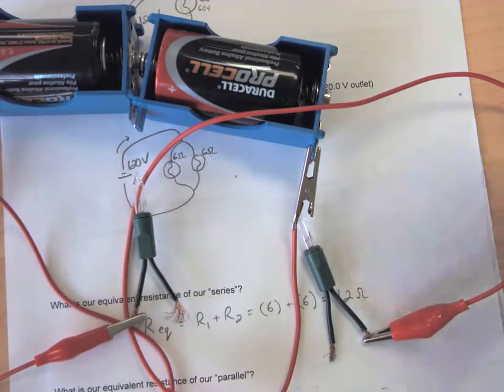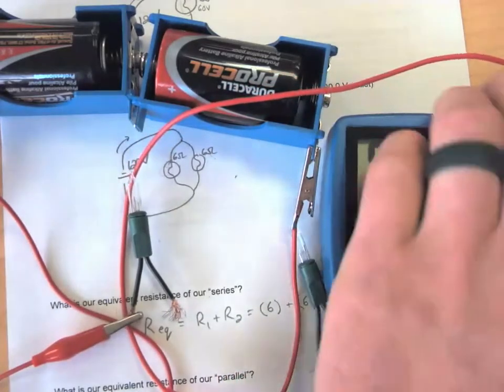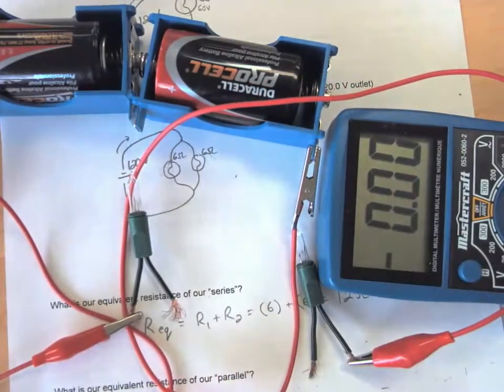I have those zeros, my ammeter, and I'm going to connect both sides.